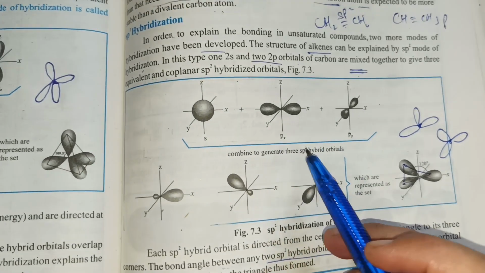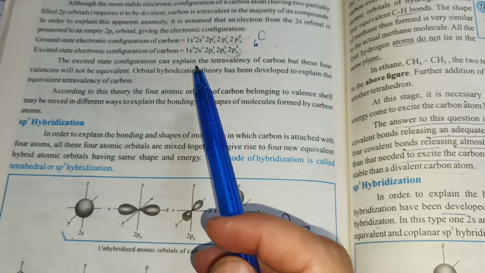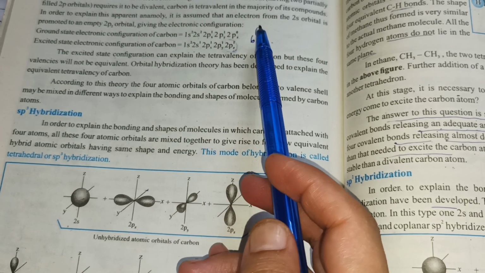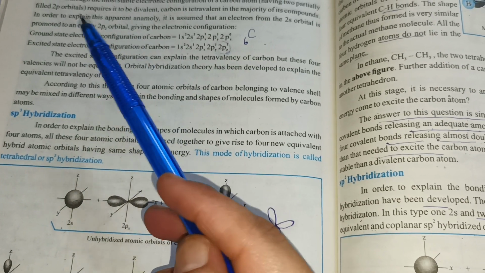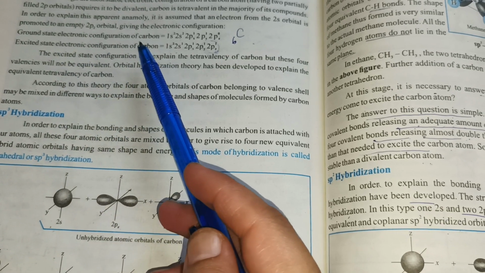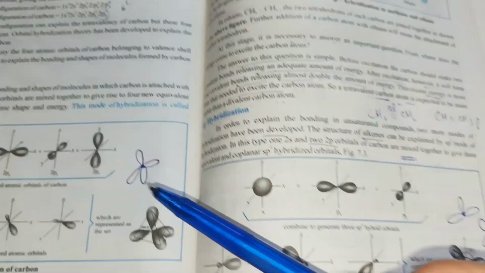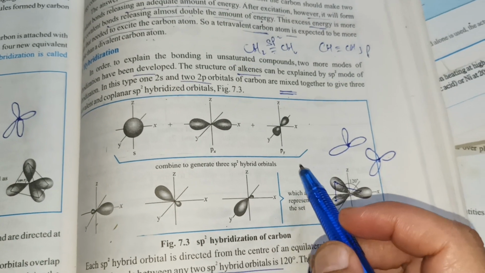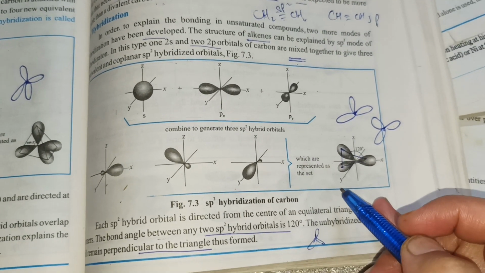So in hybridization, you must know the electronic configuration of that element. You must practice the ground state electronic configuration of carbon and the excited state electronic configuration of carbon. After writing the electronic configuration, the next step is to write the bond angle and the geometry of the molecule.